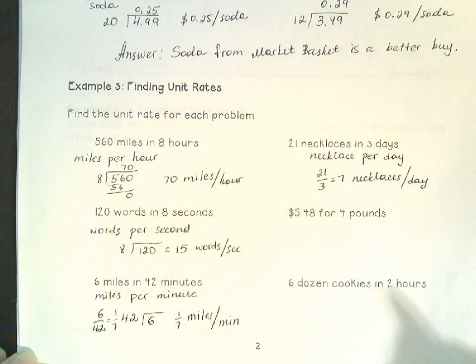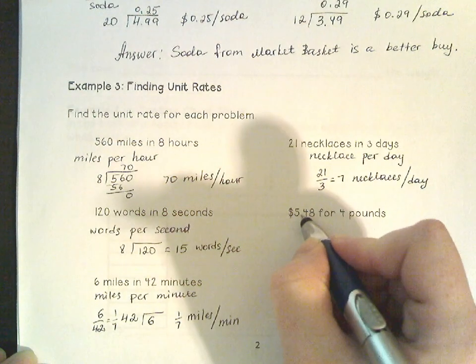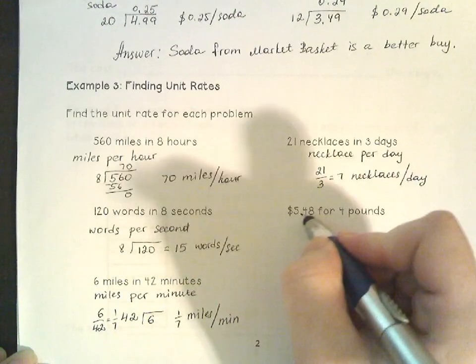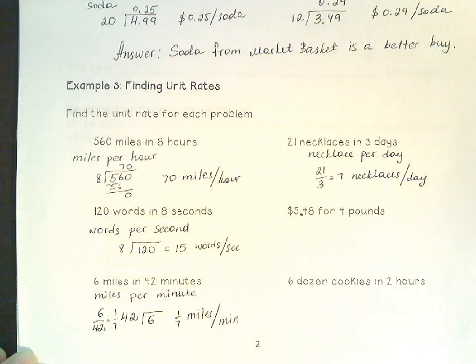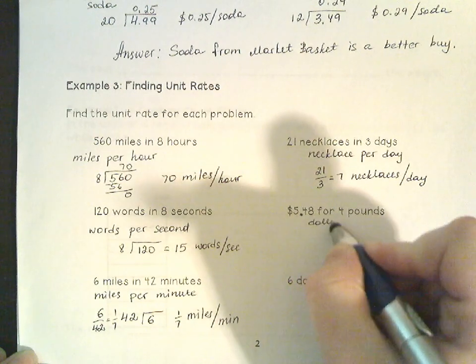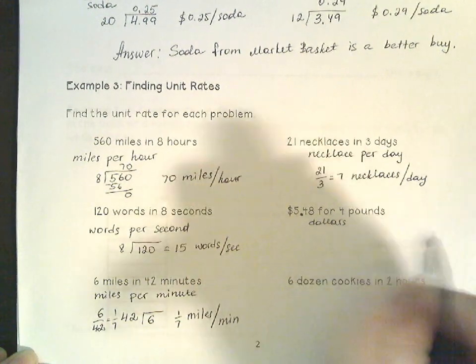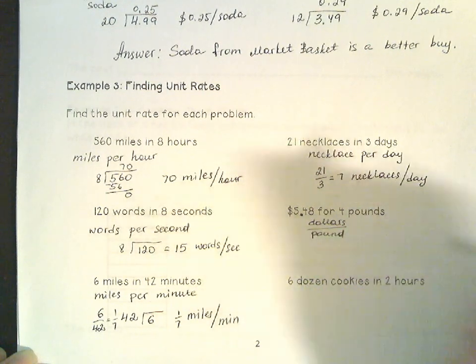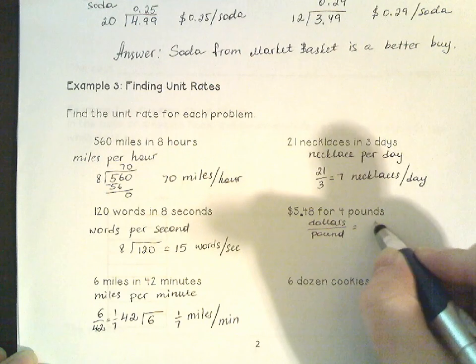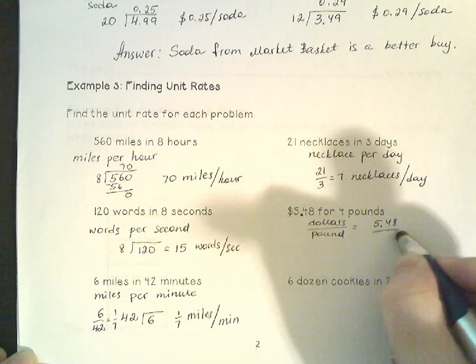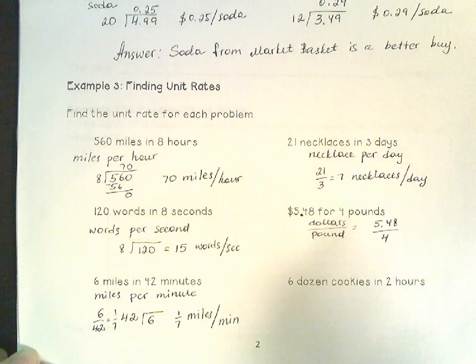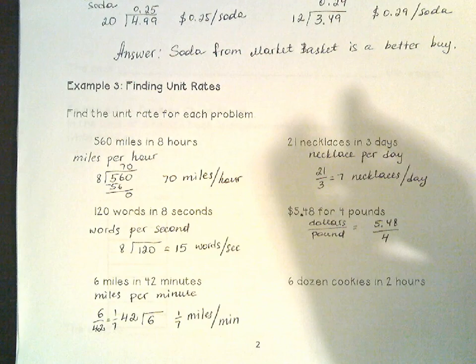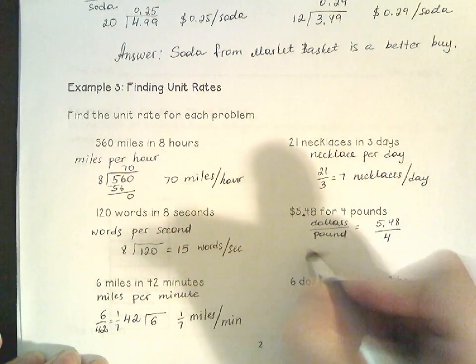Next one, I have $5.48 for 4 pounds. You don't see the decimal point here. So I want to look for dollars per pound. Dollars per pound. So what I'm going to do, I'm going to divide 548 by 4. And when I do that, let's just do a long division here so you can see again how to do it.